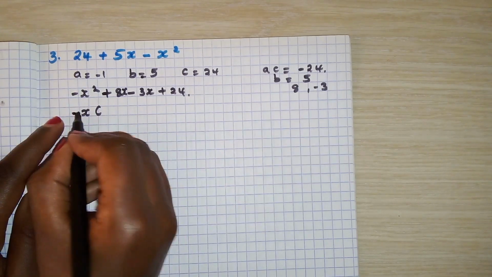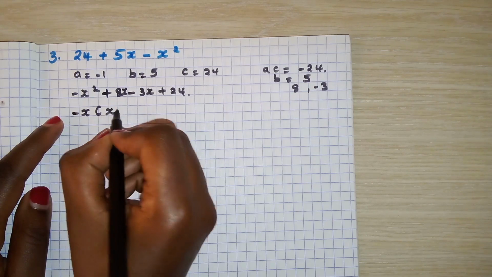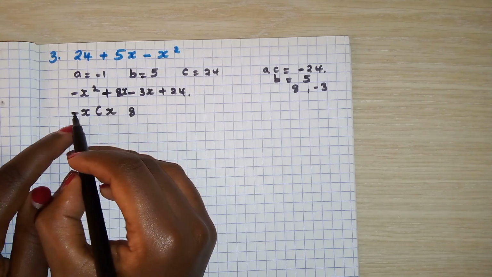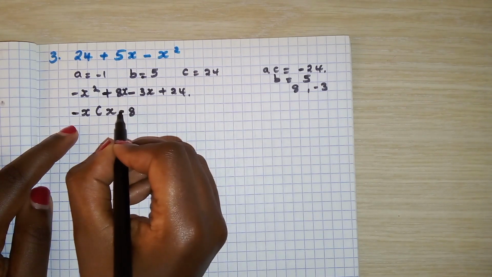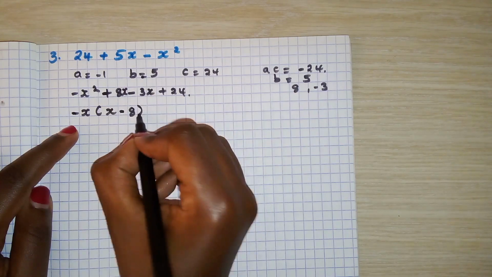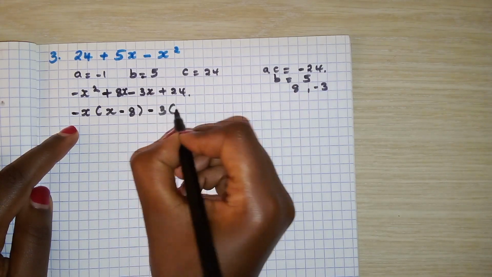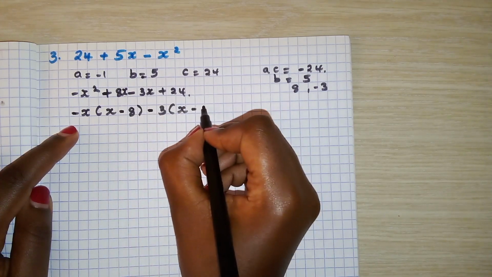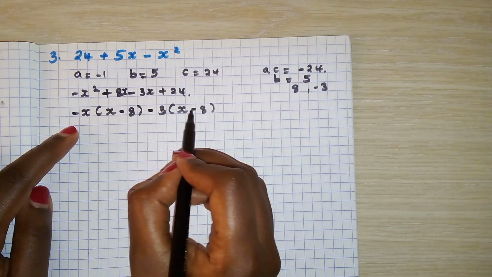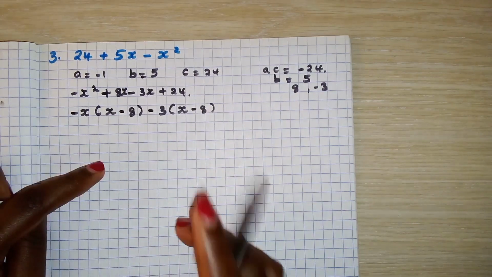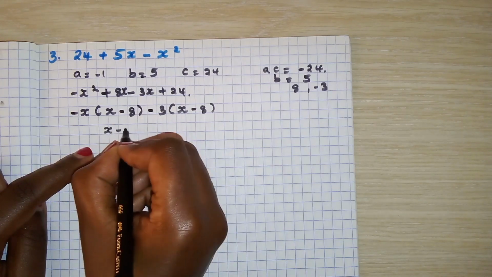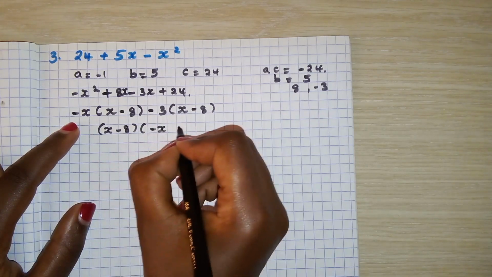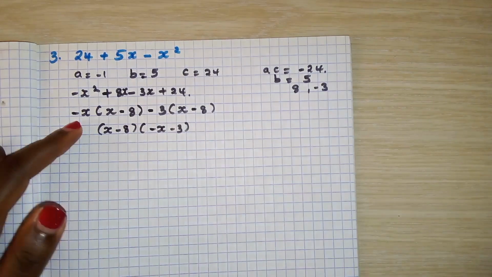Put the minus there. So x squared divided by x would be x. And then there we have 8. But to make this one a positive, I'll have to change this sign to minus. Minus and minus gives us positive. Close the bracket. Minus 3. And then x. Minus will affect this plus, so here it will be minus again, so that when you open the bracket, minus 3 times negative 8 will be positive 24. So these two are the same. You just pick only one. X minus 8, and then you take these two that are outside the bracket, minus x minus 3.